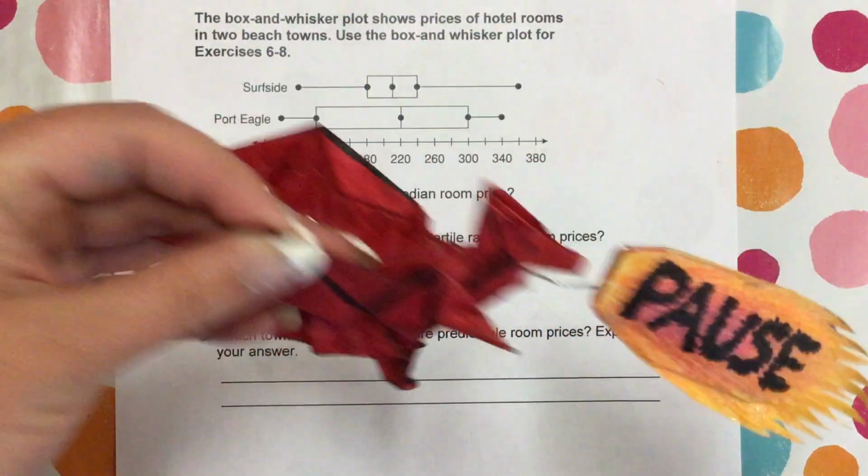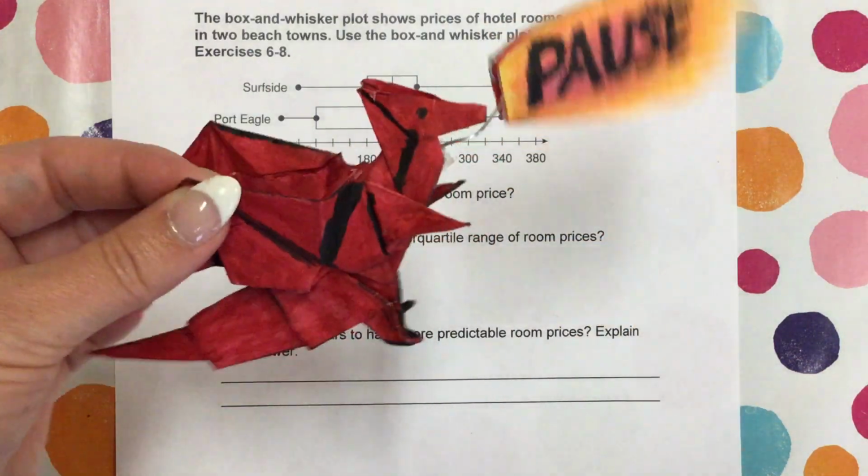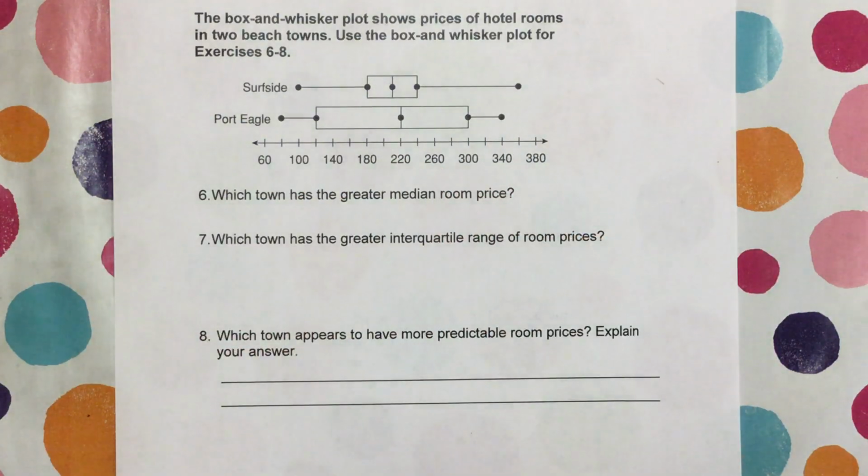So now it is time for our pause dragon. Remind you to pause your device. And when you get done with 6, 7, and 8, go ahead and press play, and we'll talk about the answers and see how you did. All right, see you in a bit.